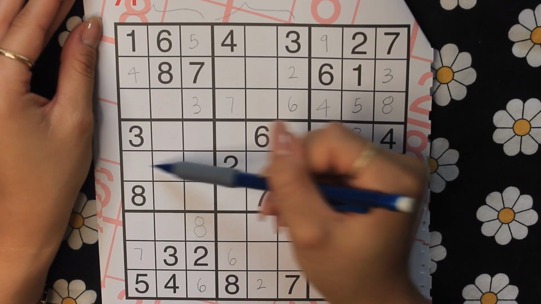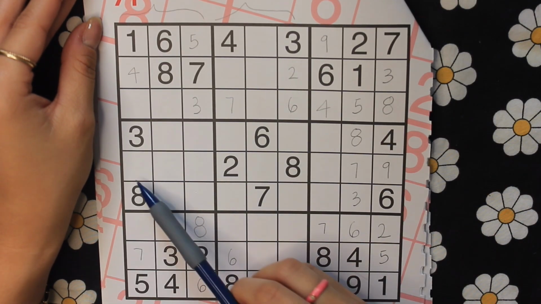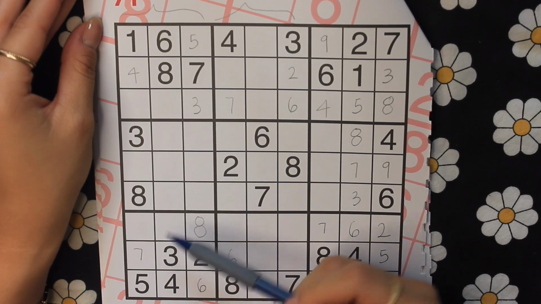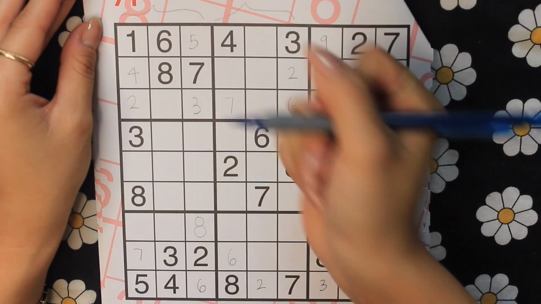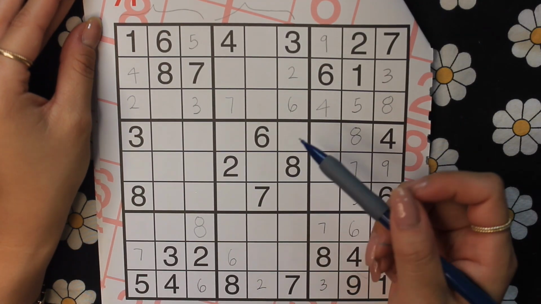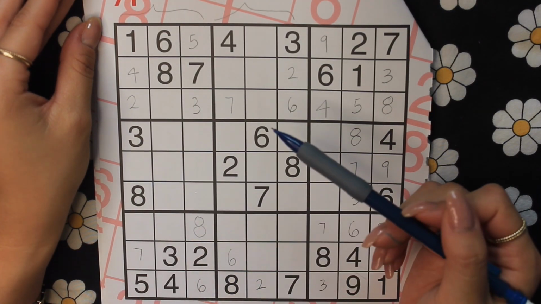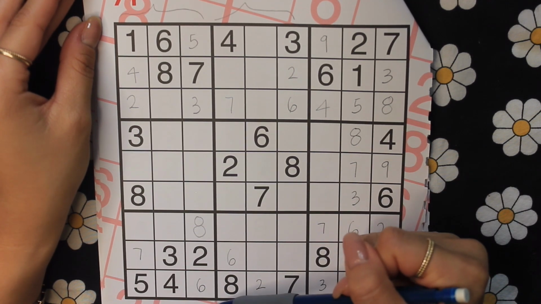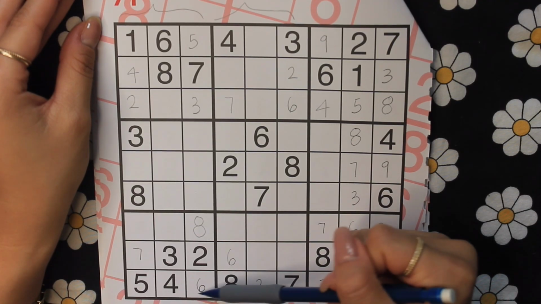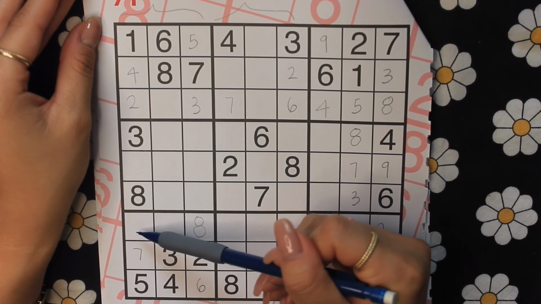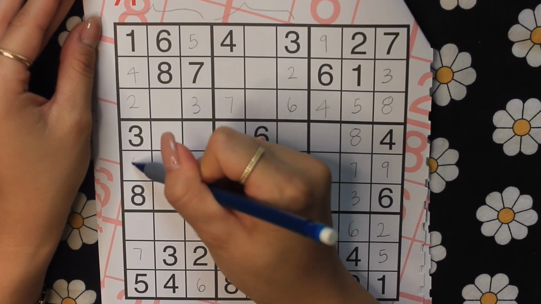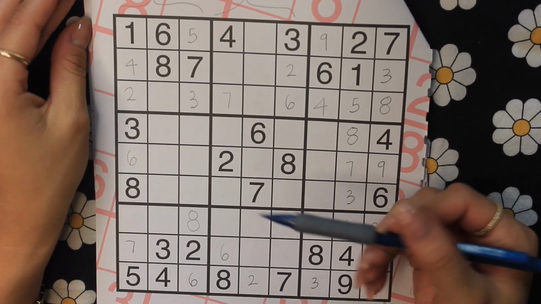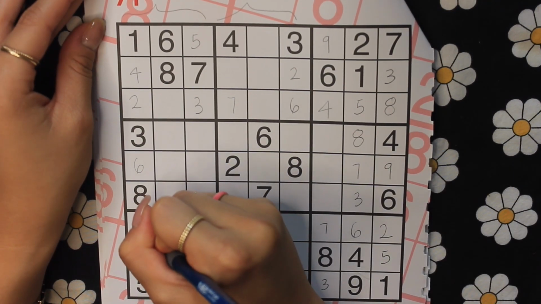So 2 cannot go here. As you can see from this, 2 cannot go here. And 2 cannot go here because there's already a 2 in this square. So by default, the 2 has to go here. Same with 6. There's already a 6 in this square, meaning it cannot go here. So by default, it has to go here. So there goes the 6. And then by default, because there's only one number left in this column, the 9 goes there.